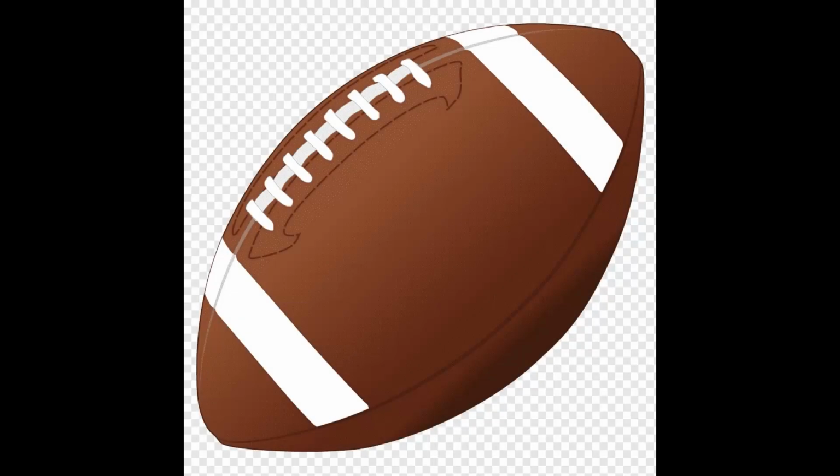American football evolved from the sports of rugby and soccer. Rugby, like American football, is a sport in which two competing teams vie for control of a ball, which can be kicked through a set of goalposts or run into the opponent's goal area to score points.